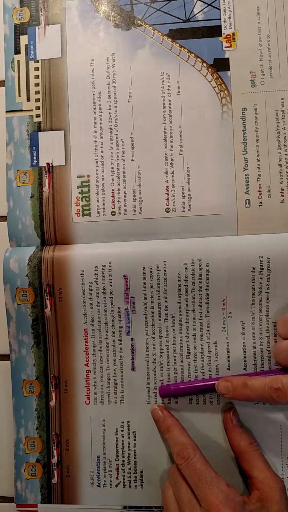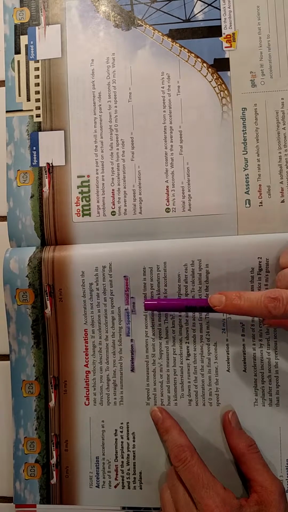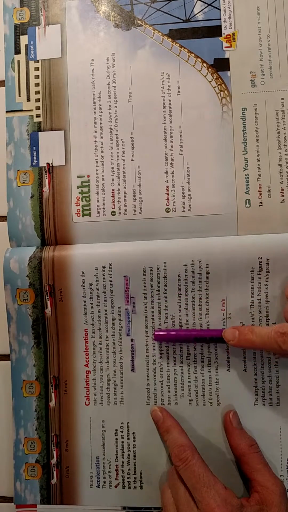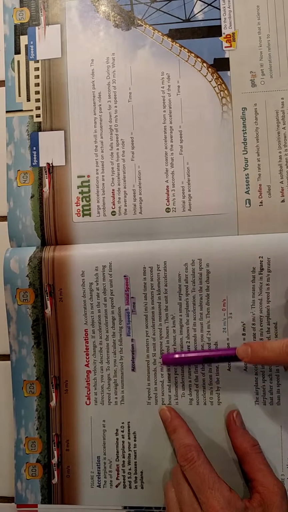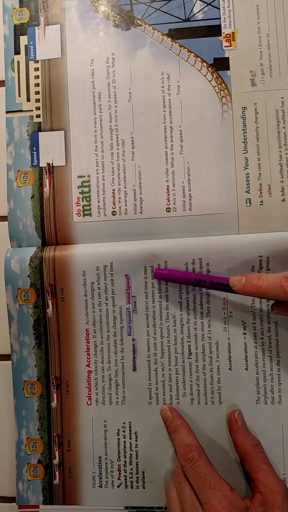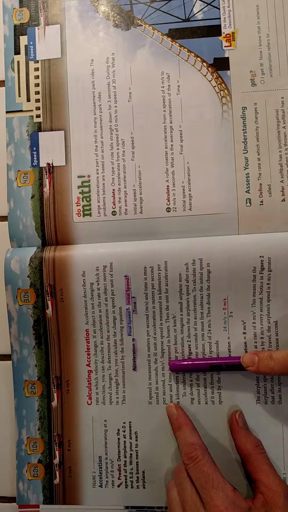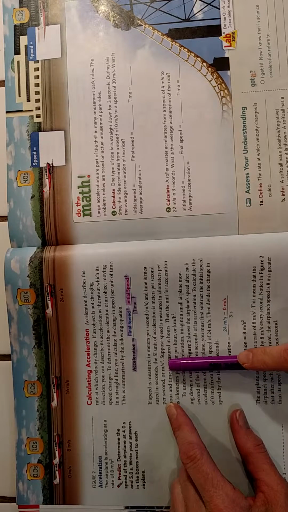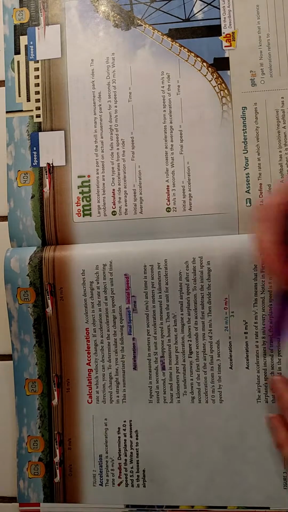Let's talk about that example. If speed is measured in meters per second, we would label it m/s, meters per second, and time is measured in seconds. The SI unit of acceleration is then meters per second, or they sometimes write it meters per second squared. That will be the label for acceleration.